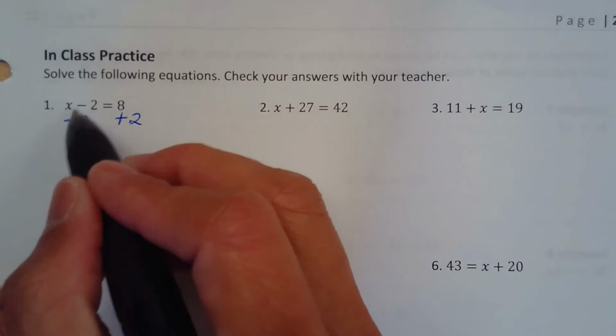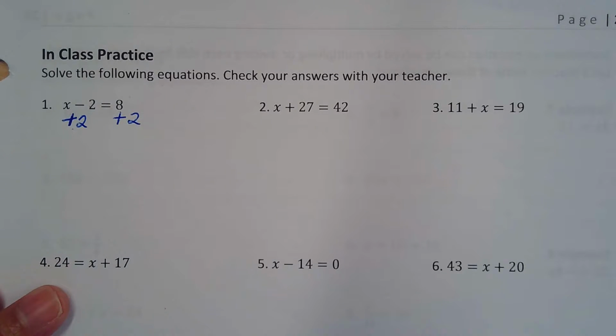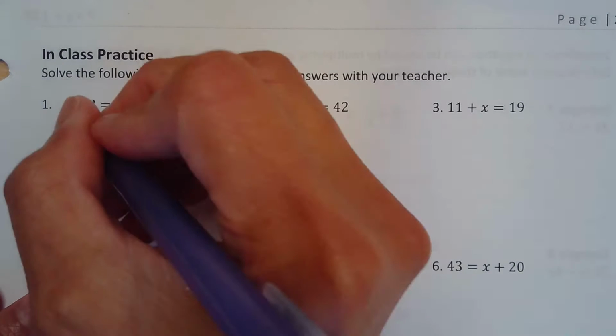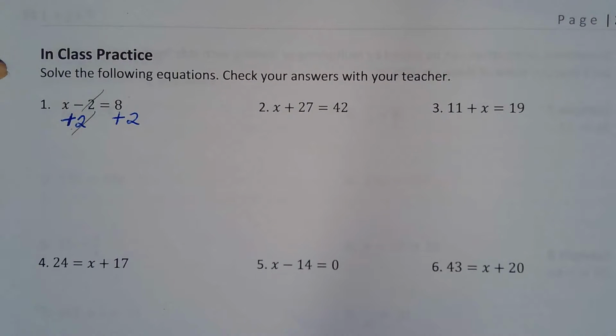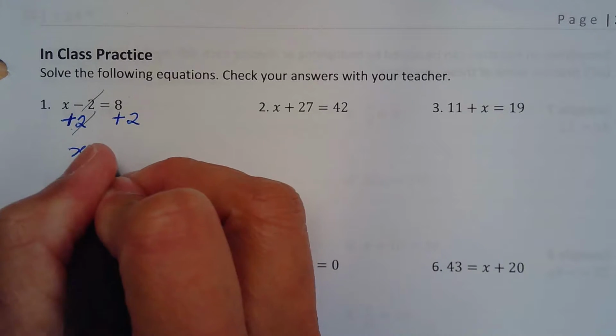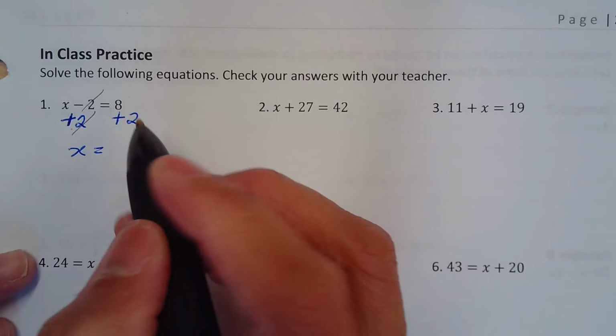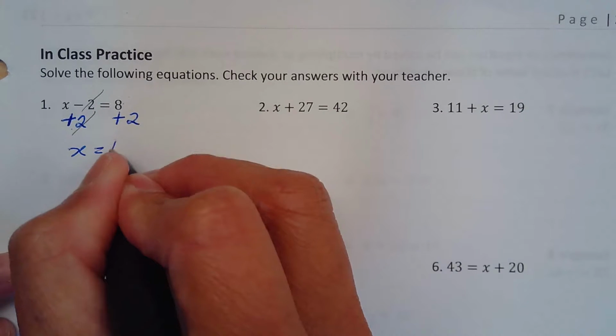So minus 2 plus 2, they cancel each other out, right? So I'm going to cancel those two out. What's left on the left side? It's x equals what's on the right side? 8 plus 2, which is 10.